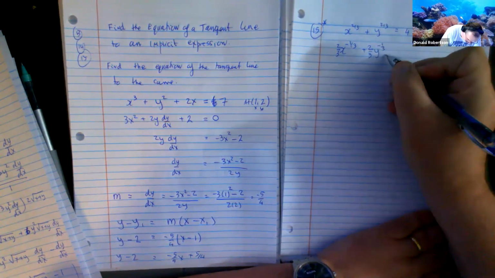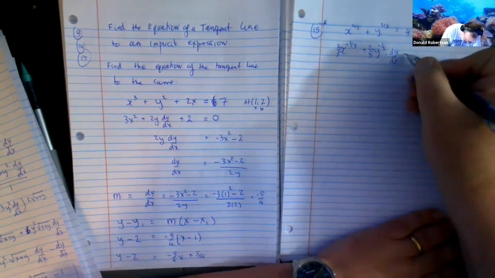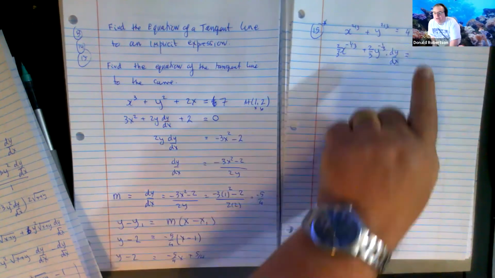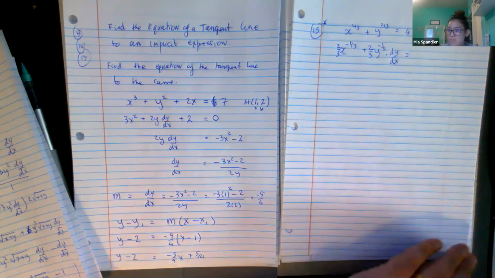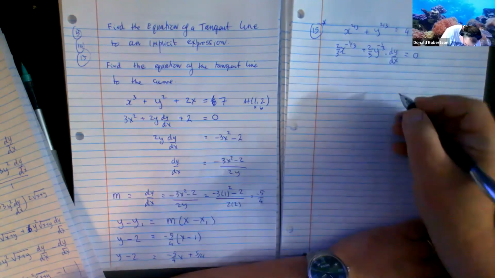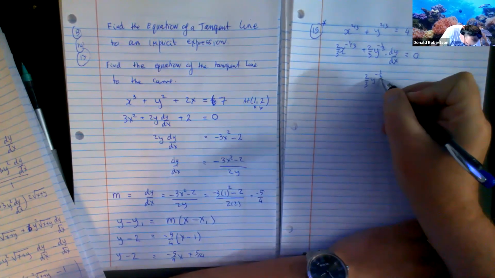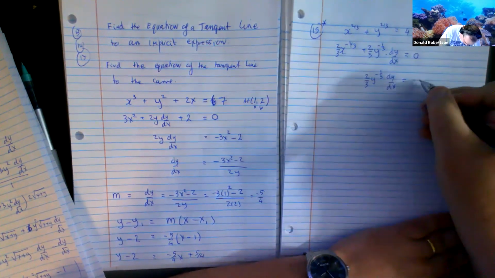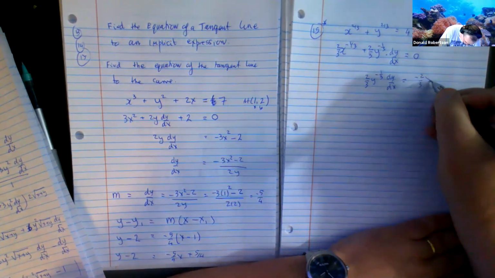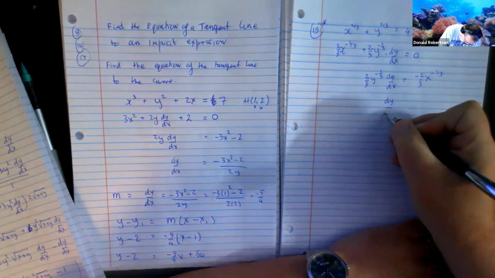Power rule, remember to finish with the dy by dx. And what's the derivative of the number 4 going to get me then? 0. Just a 0. I'm going to have 2/3 y to the negative 1/3 dy by dx. And I'm going to subtract that guy from both sides. So I have this.